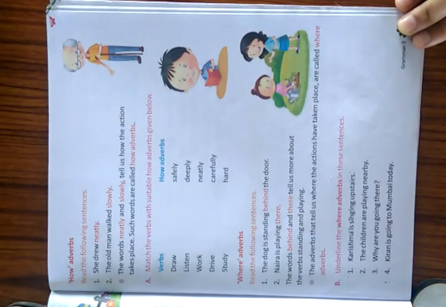So you can see the work here. You have to match the verbs with suitable how adverbs given below. You can see the verbs. Verbs means doing or action, taking action. Draw means to draw, that is also an action. Listen is also an action.